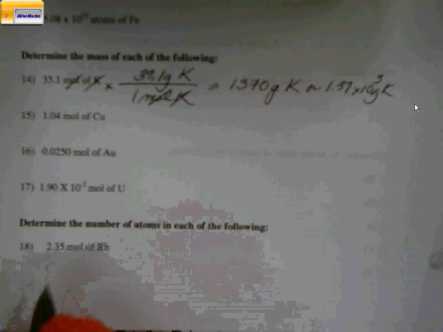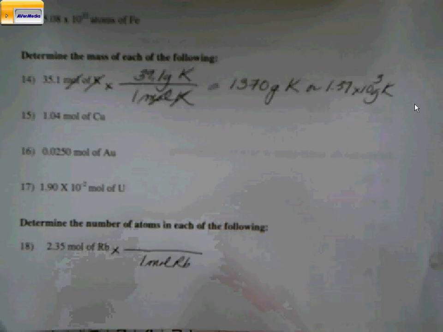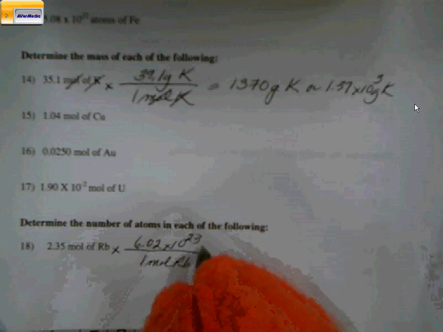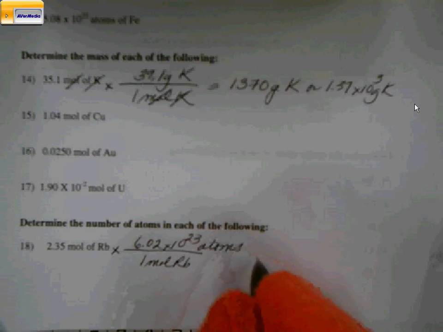Your mole units are canceled, and all you do is multiply 2.35 times 6.02 times 10 to the 23rd. And you come up with 1.41 times 10 to the 24th atoms of rubidium.